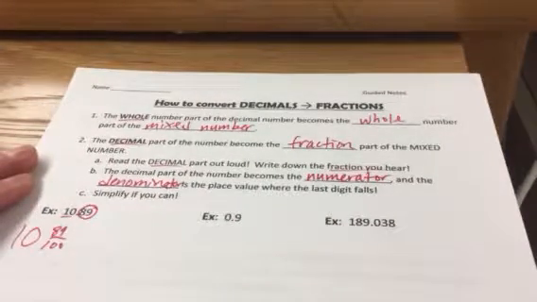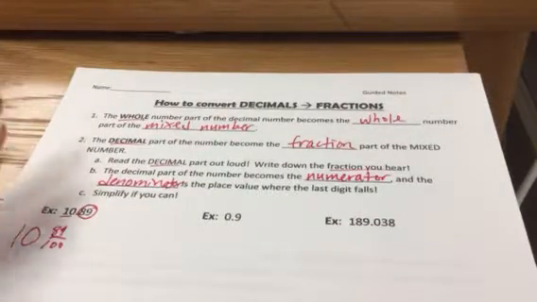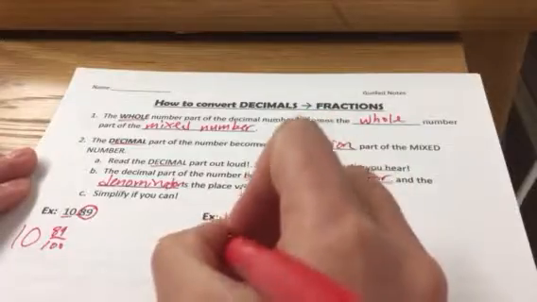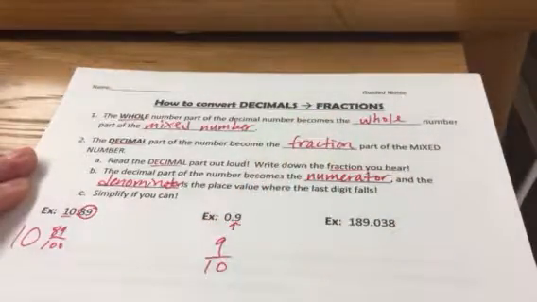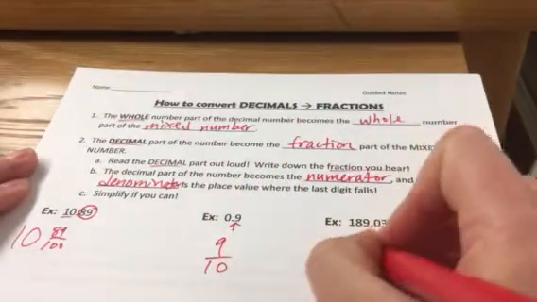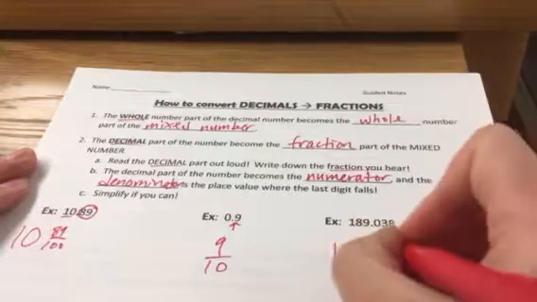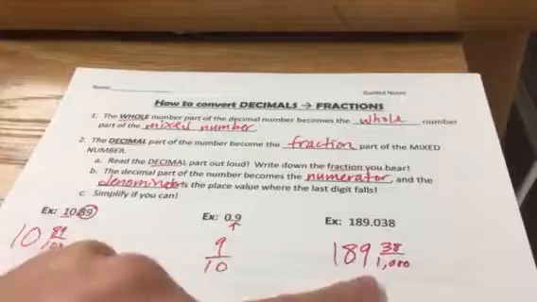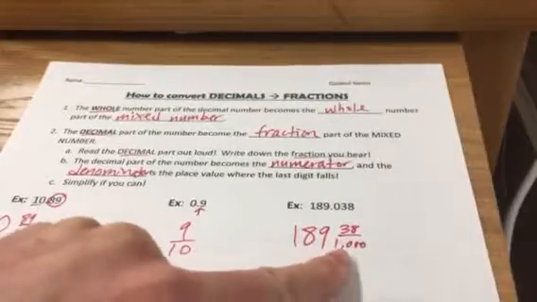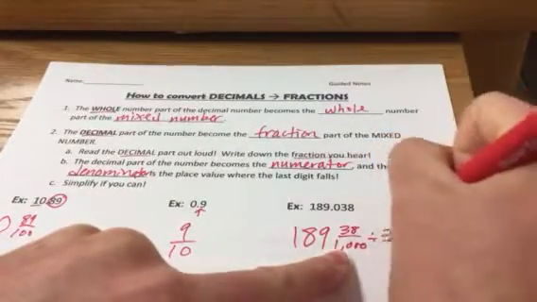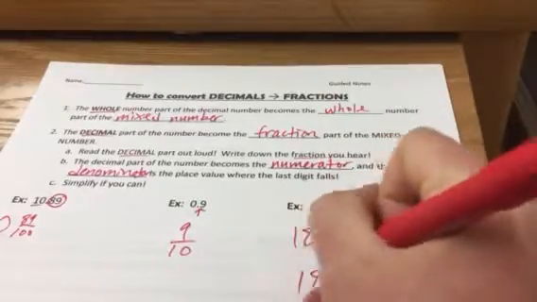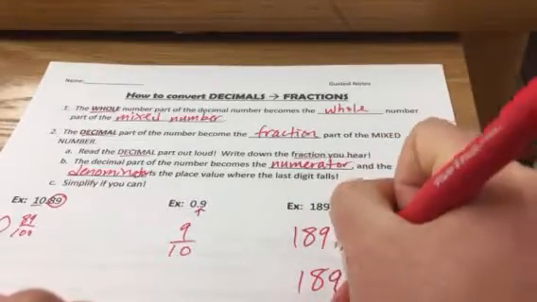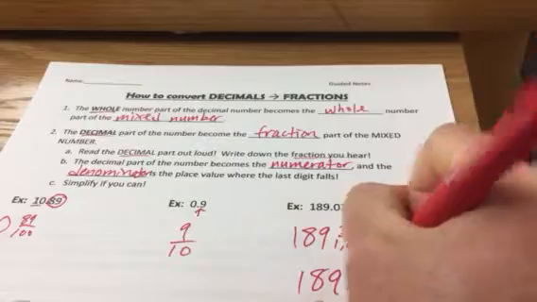I cannot simplify that. So I'm done. 189 whole things and 38 thousandths. Now I can simplify this. They're both even, so I know right off the bat I can divide by 2. And we get 189 and 19 500ths.